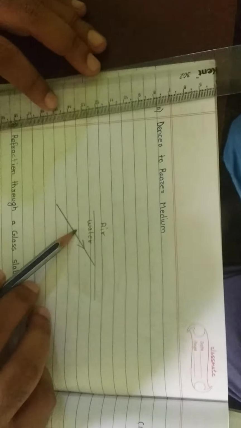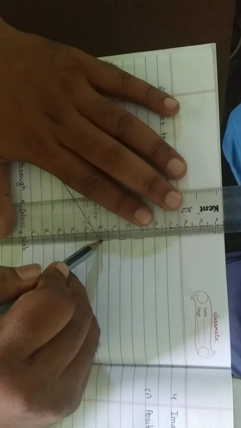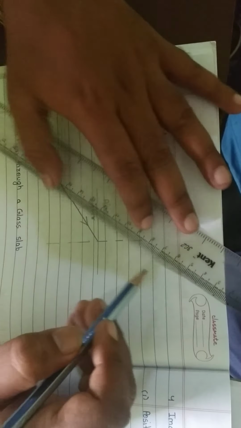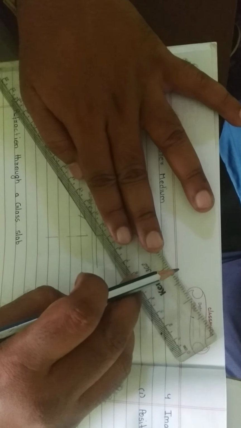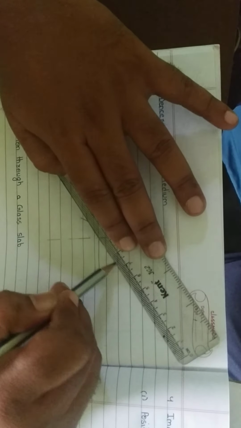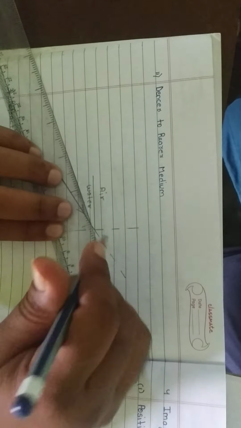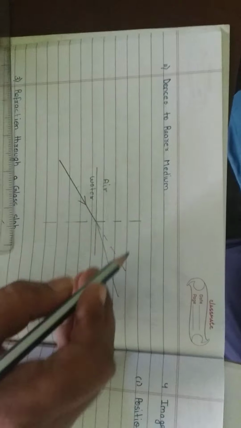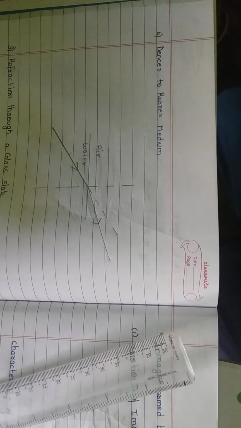Let us see what happens when a ray of light moves from denser medium to a rarer medium. So always remember, a ray of light moving from denser to rarer moves away from the normal, and a ray of light moving from rarer to denser medium moves towards the normal. And if you are asked, why does a ray of light bend when it moves from one medium to another medium, then your answer would be, it is due to the change in velocity of light.